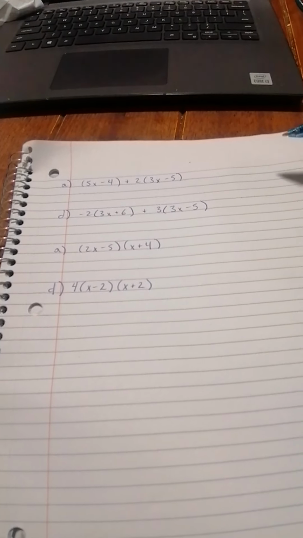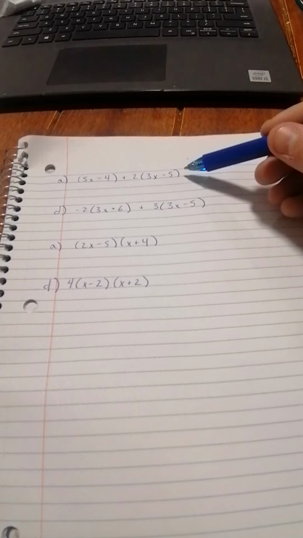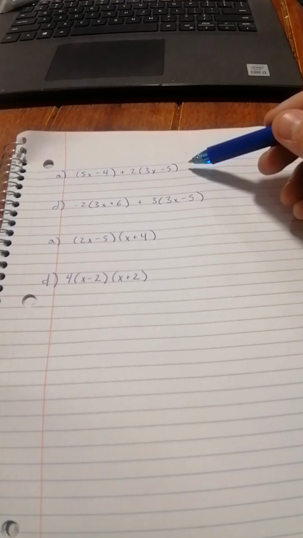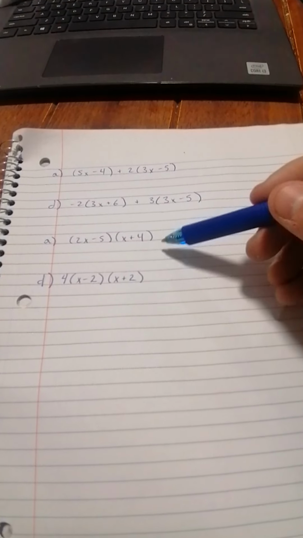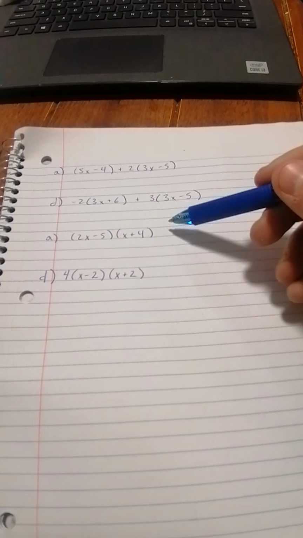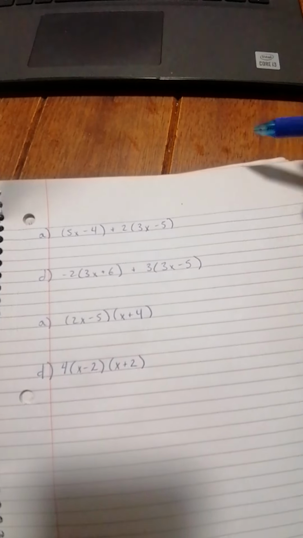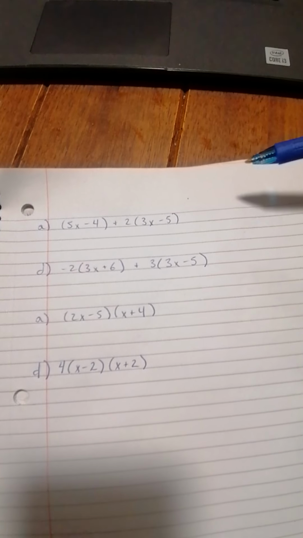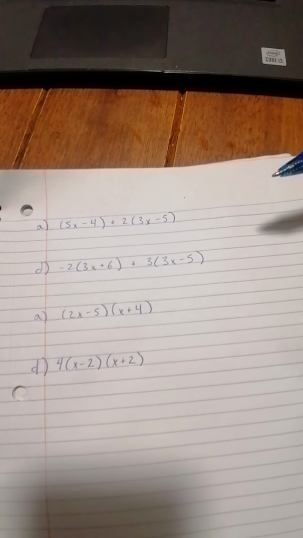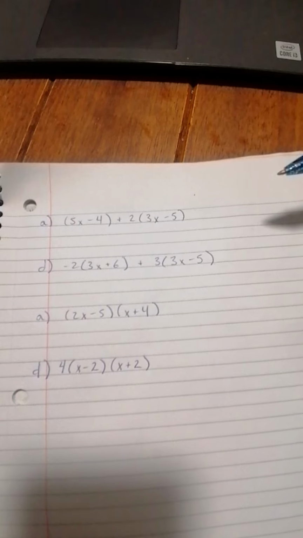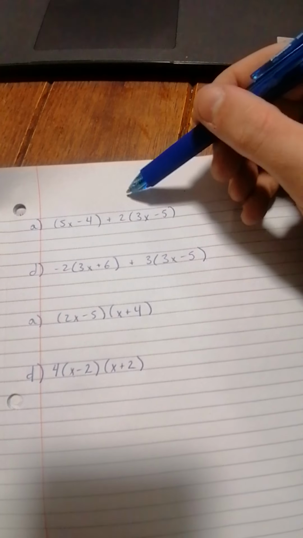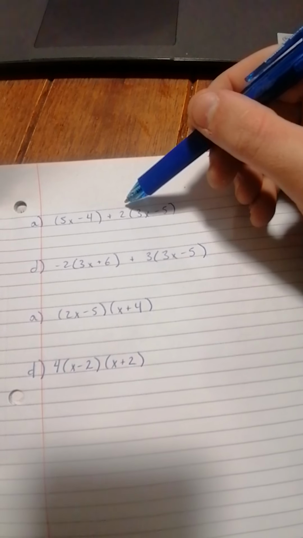Hey Priscilla, here are two examples where we're adding polynomials, and here are two examples where we're multiplying polynomials. So I thought we'd just run through them really quick. Essentially, what you want to do first whenever you see these types of problems is simplify it down.